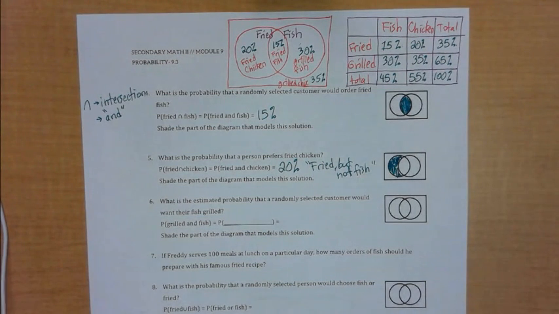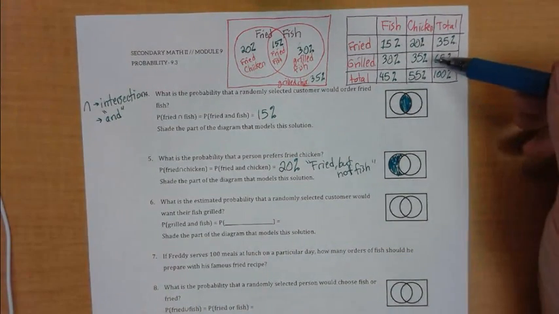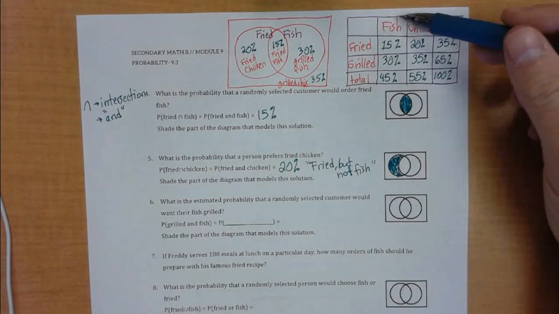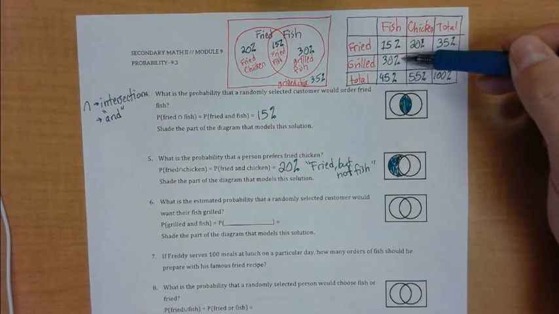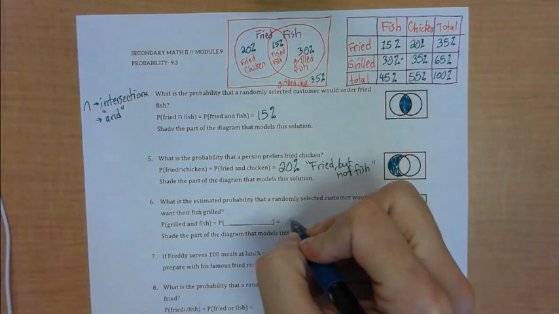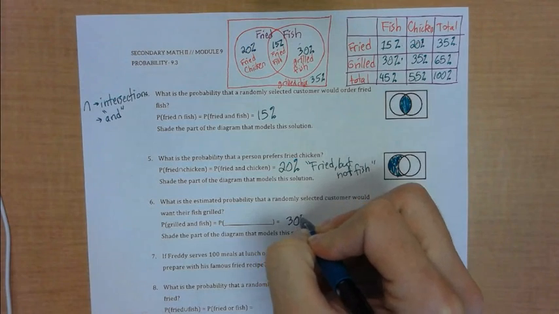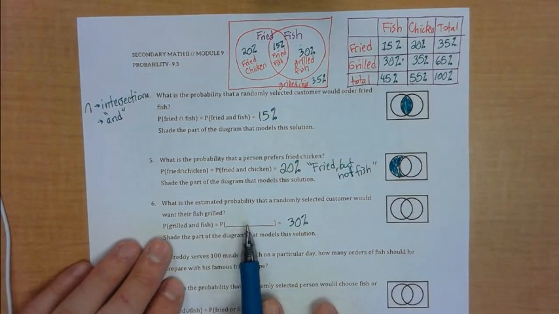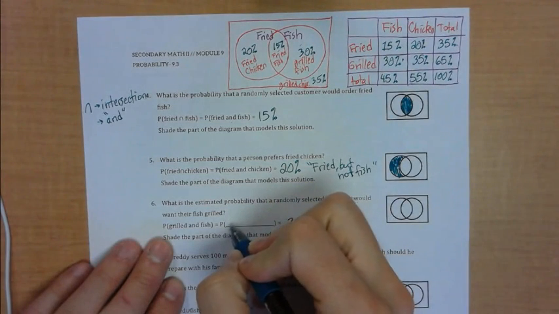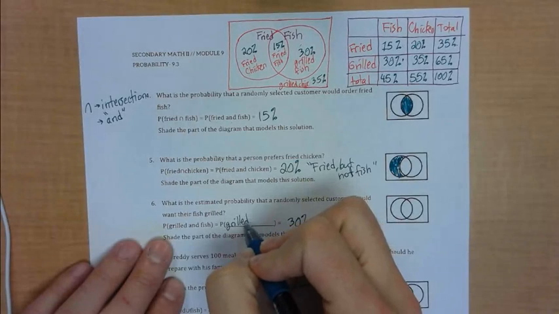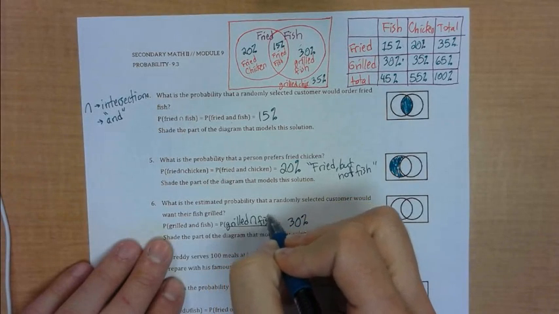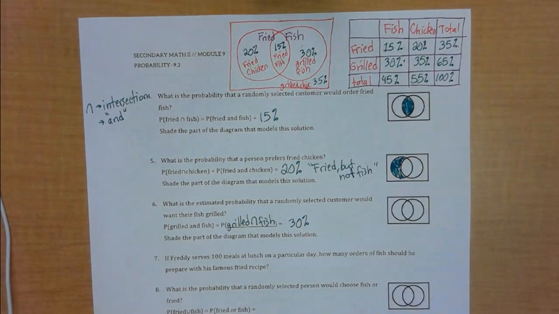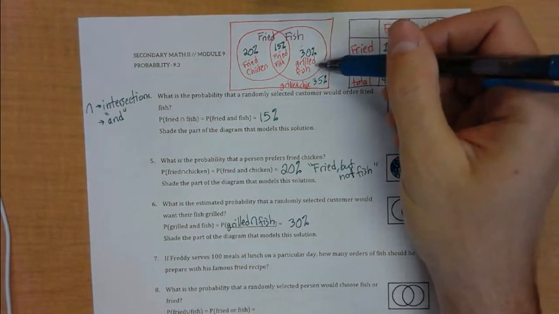So now in number 6, we have the same sort of problem. Now we have grilled and fish. Looking over at our two-way table, grilled row intersecting with fish column leads me to this 30% number right here. So that is going to be equal to 30%. If we want to fill in this blank, remember we're using our notation, so that's grilled intersect fish. That upside down U means intersect, it means the "and" feature. If we are looking at our labels from earlier, grilled fish is up here.